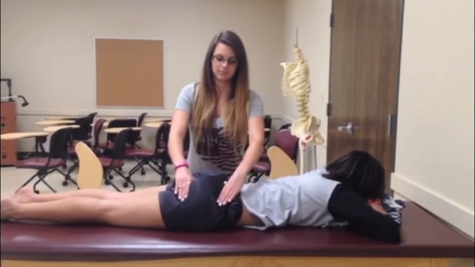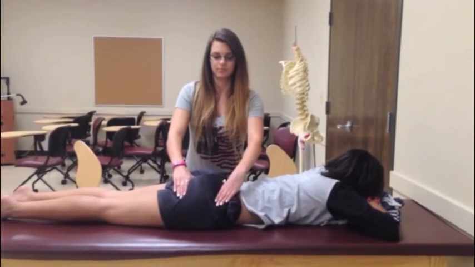Your hands create the border of the gluteus maximus. To palpate, feel within the borders.